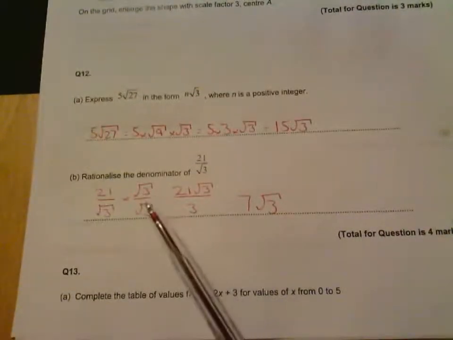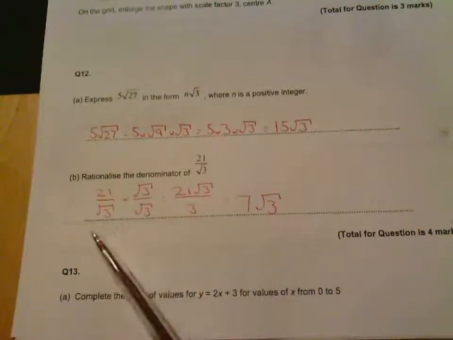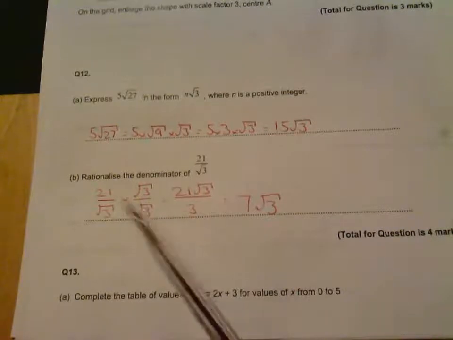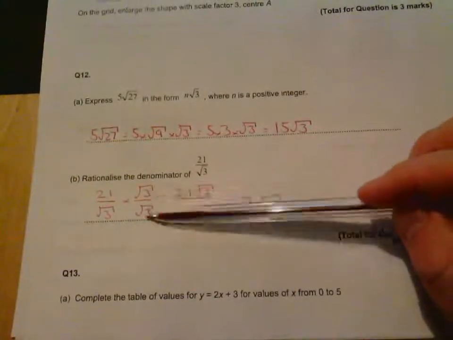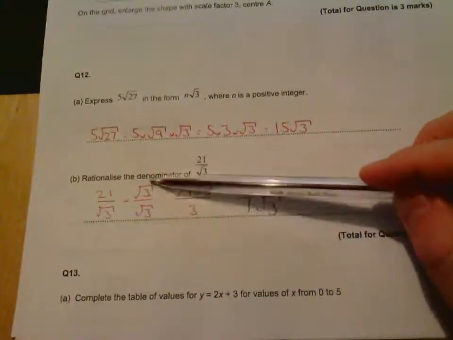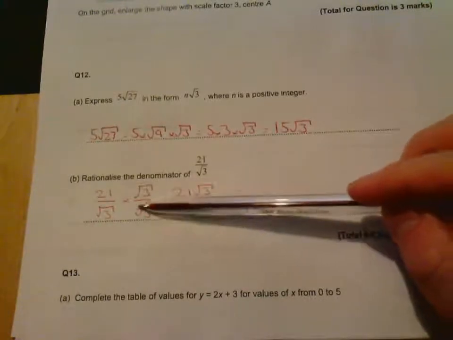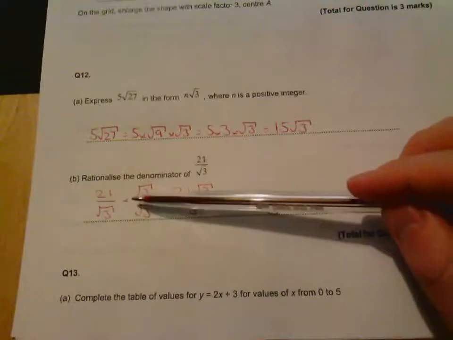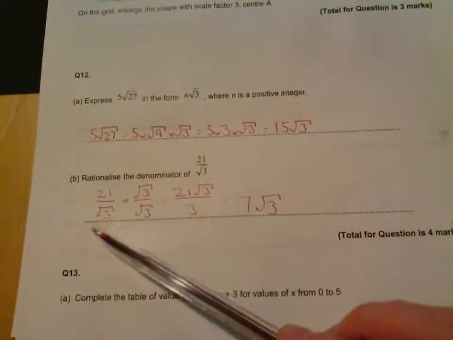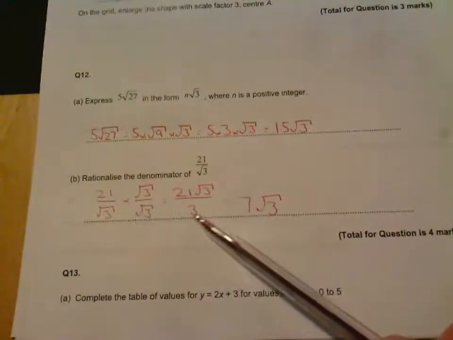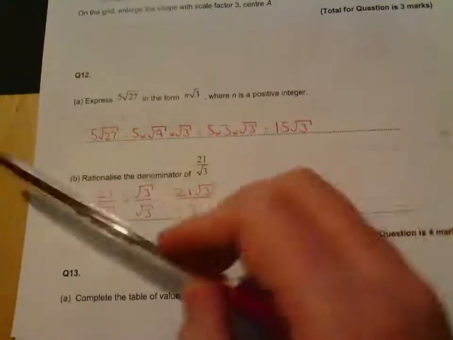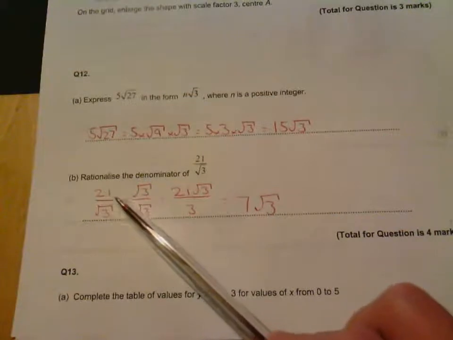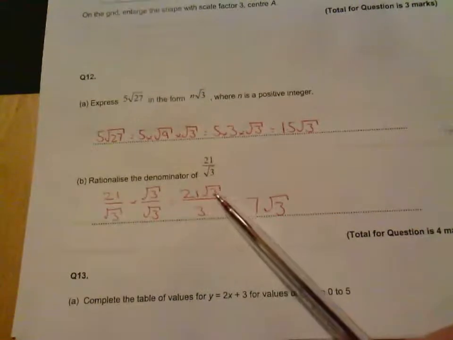When I rationalize a denominator, I'm trying to get rid of any form of a square root on the bottom of a fraction. The way to do that is to multiply it by the root that you're trying to get rid of, over itself, because any number divided by itself is 1, and multiplying a fraction by 1 doesn't change its size. So what we end up with is root 3 multiplied by root 3, which gives us 3, for a reason similar to what we looked at earlier on the previous question. And 21 multiplied by root 3 is just 21 root 3.